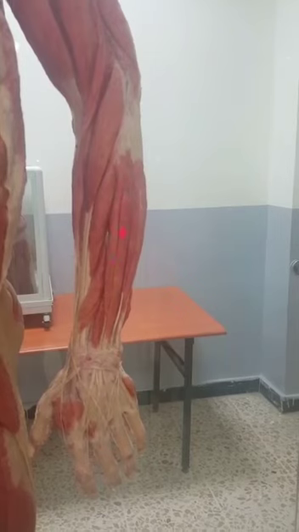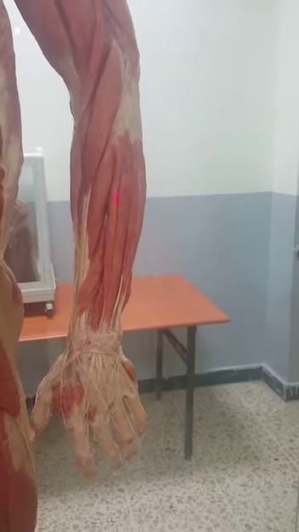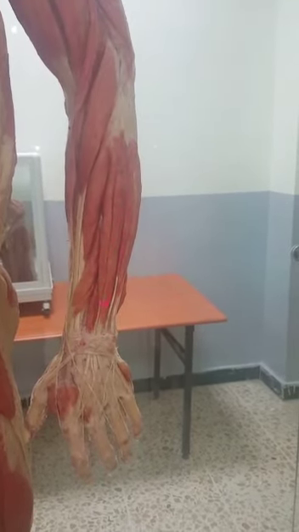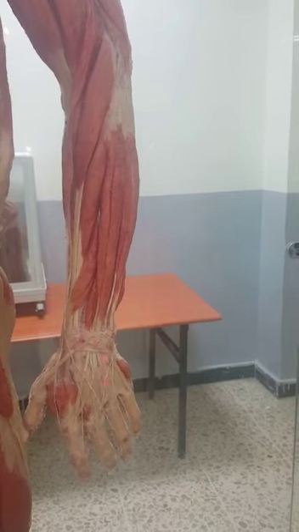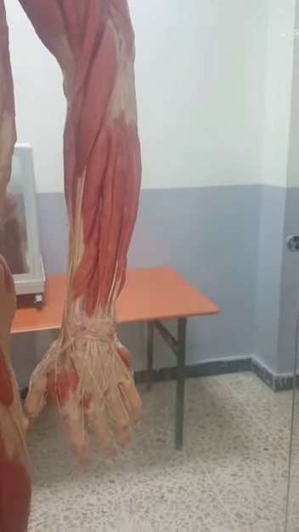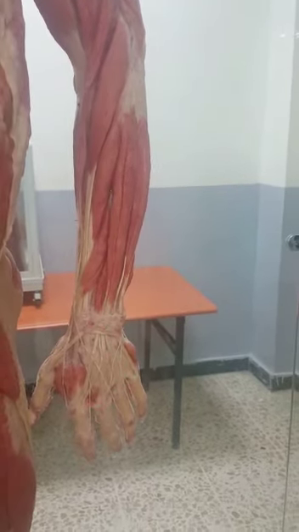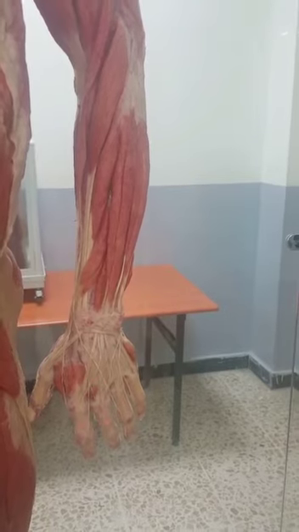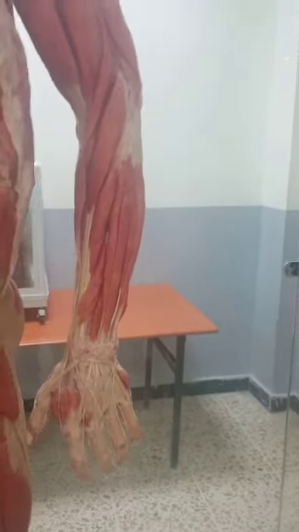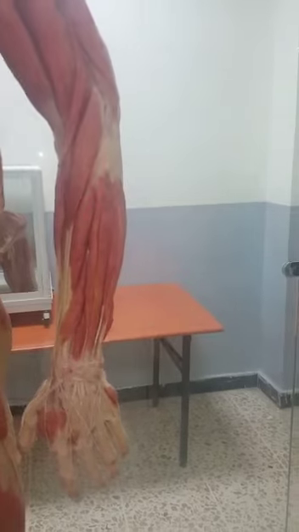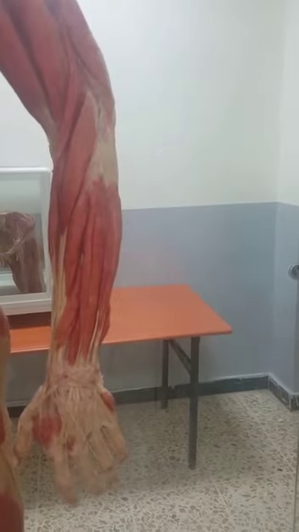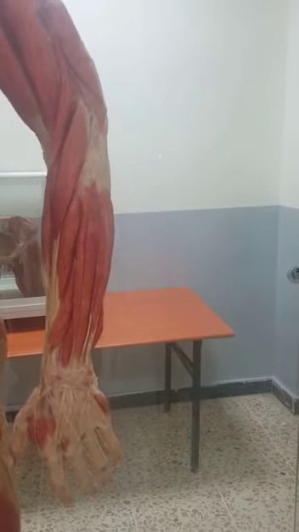This is the extensor digitorum, which extends the fingers and is inserted into the extensor expansion of all four fingers. All the superficial group originates from the lateral epicondyle.